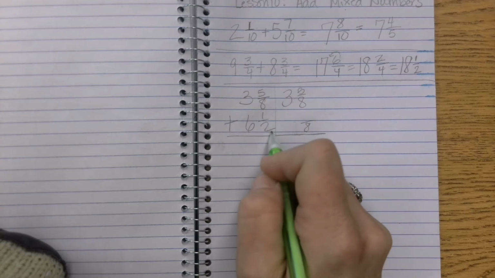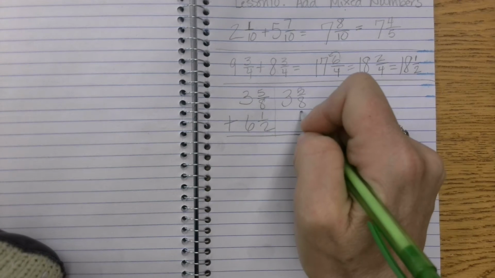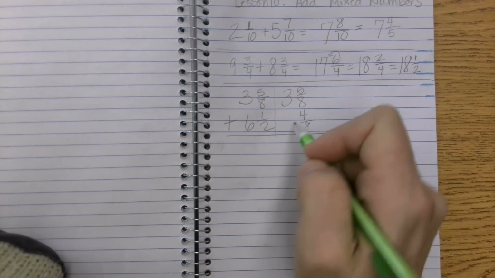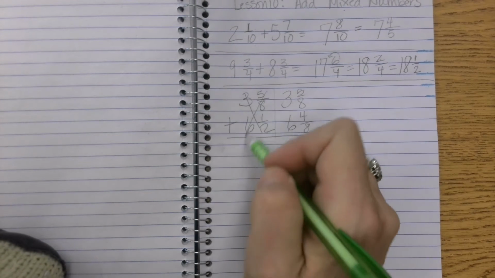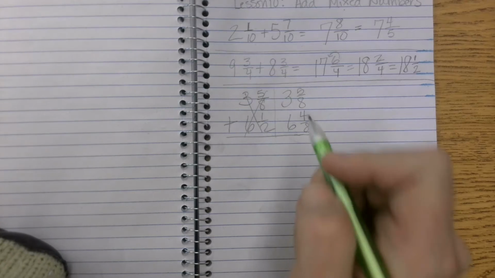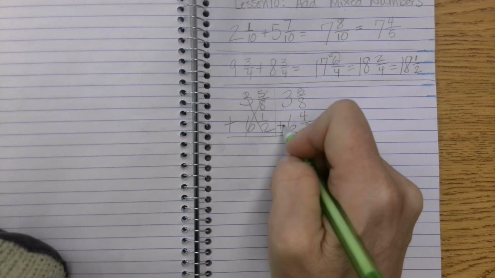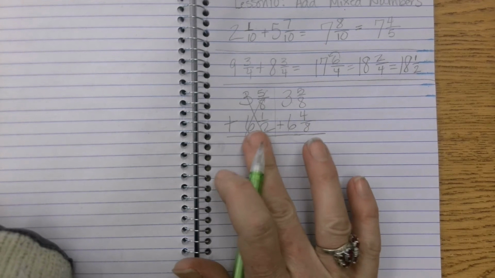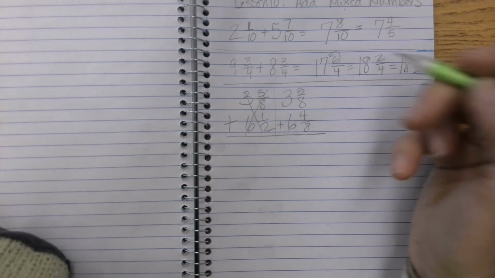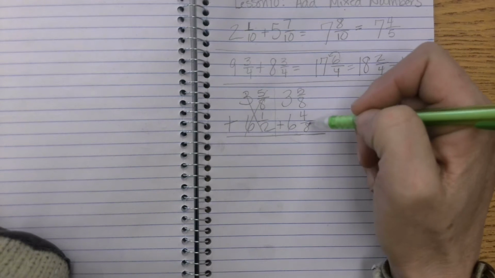So now we go 8 divided by 2 is 4 times 1 is 4. And the 6 moves over. So now here's my new problem. Okay. And this helps me to visualize that this is no longer here. Now I'm working here. Then I'm adding again, same denominators.